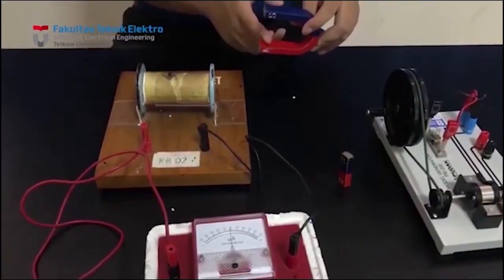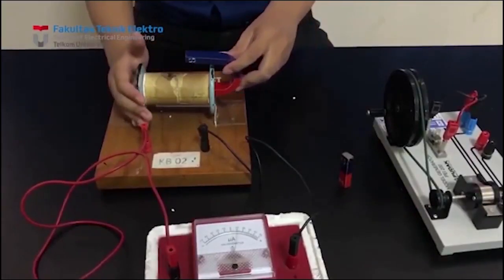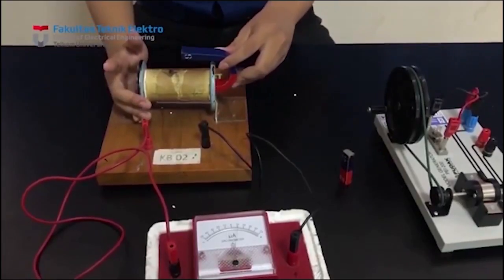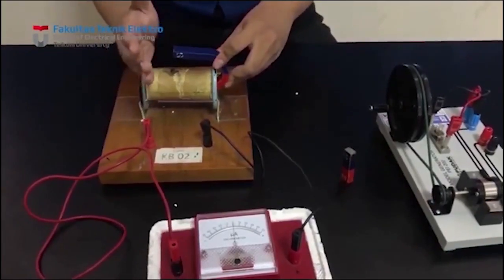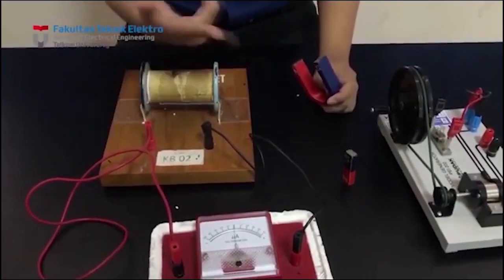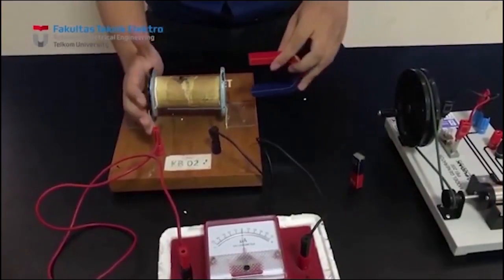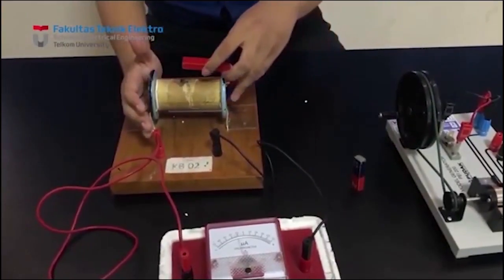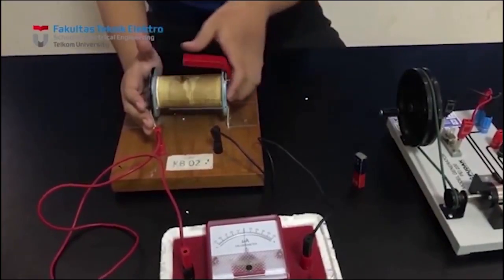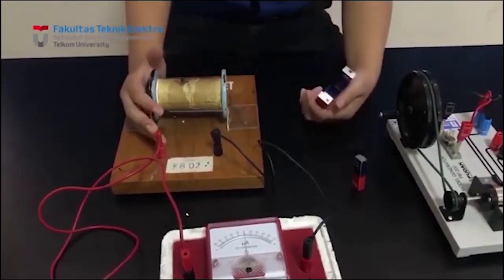You see the galvanometer. As you can see, when I put the North Pole first, the galvanometer points to the positive, and when I pull the magnet out, the galvanometer points to the negative side. Then, let us try to put the South Pole first. The galvanometer is pointing to the negative side. Now, I will pull the magnet out, and the galvanometer is pointing to the positive side.